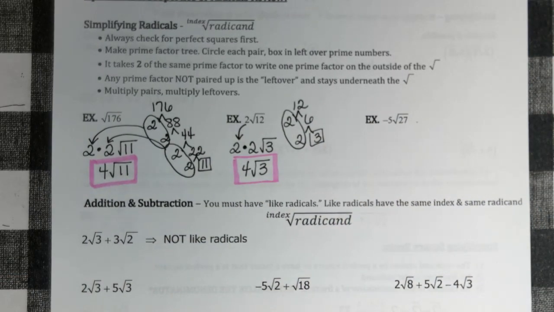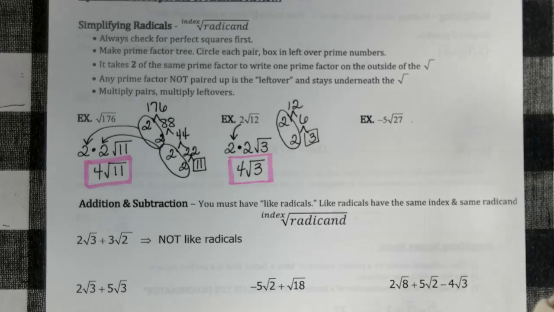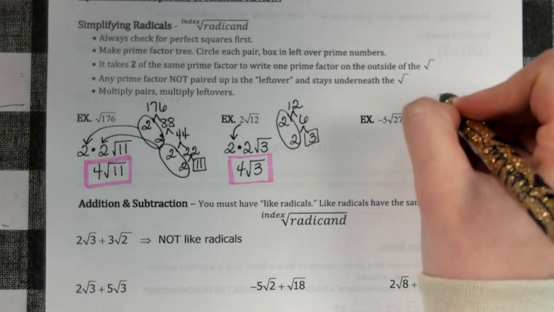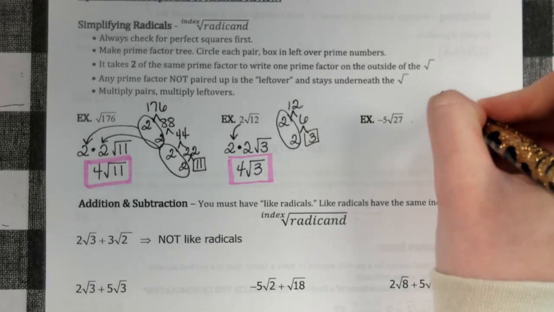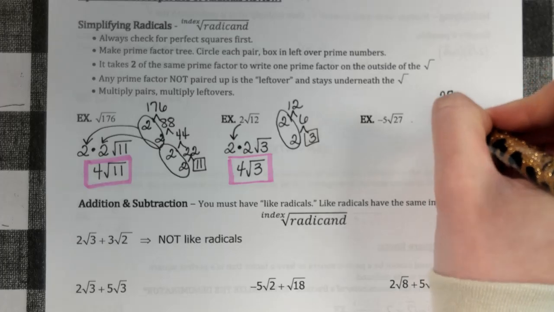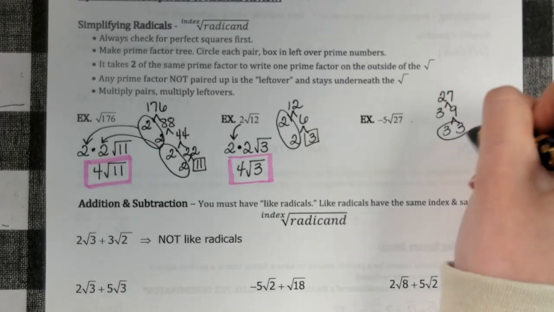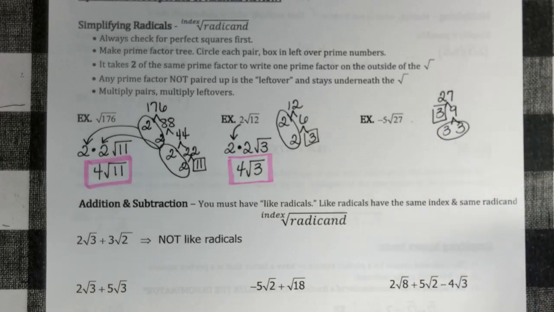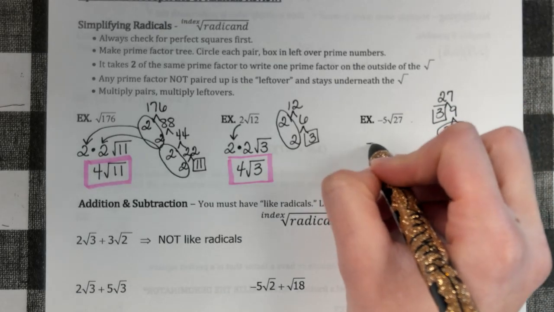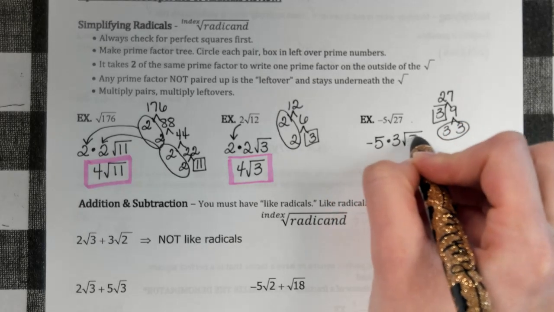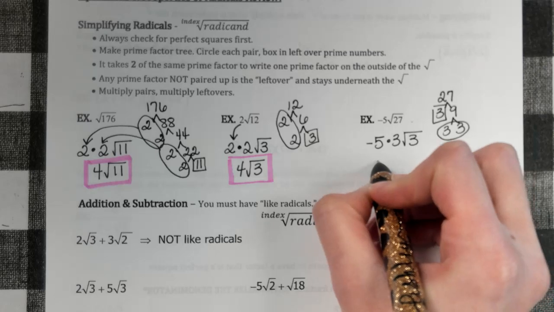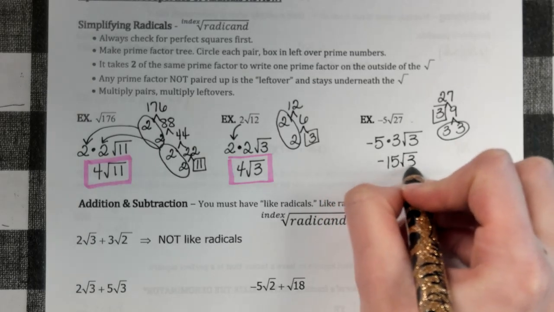So if I do negative 5 square root of 27, how do I start that problem? I do my 27. What does it split? And then 9 splits. So I can pair a set of 3 with 1 left over. What would my full answer be? Okay, so you can take that negative 5 times 3 square root of 3. And my final answer, negative 15 square root of 3.